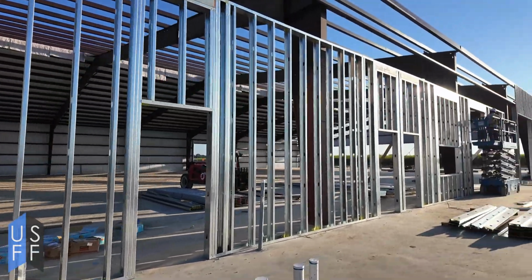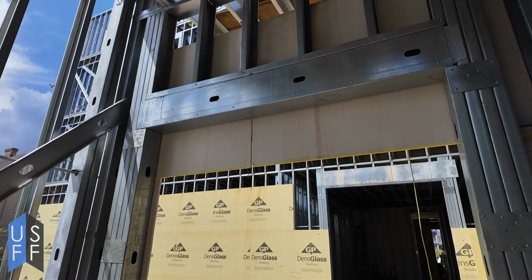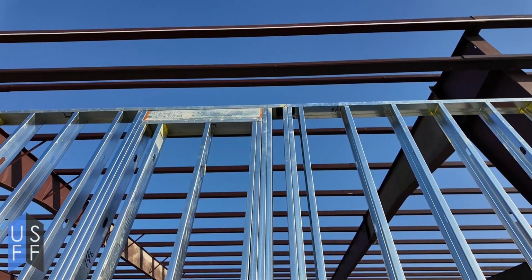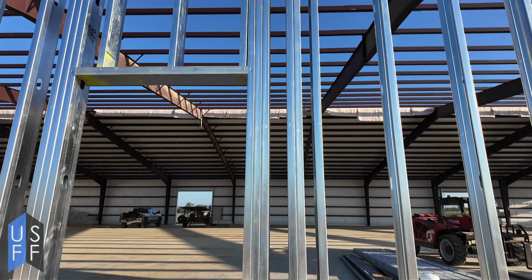Top headers typically sit in the top track. Bottom headers sit directly above the opening, whether it's a window or a door. The advantage of a top header is that you can always come back and change the height of that opening if you need, say, a taller window or door.